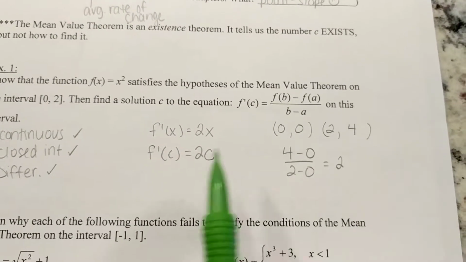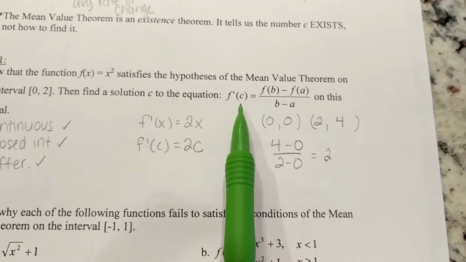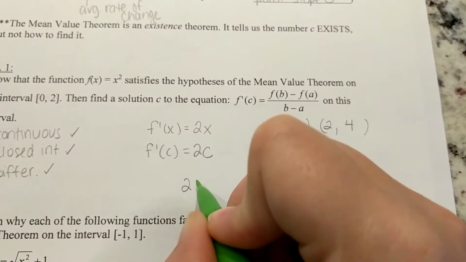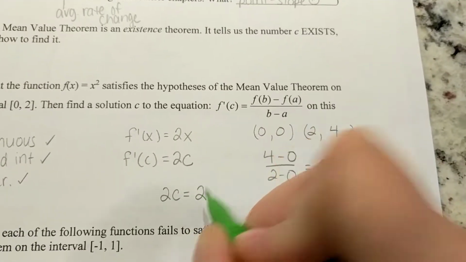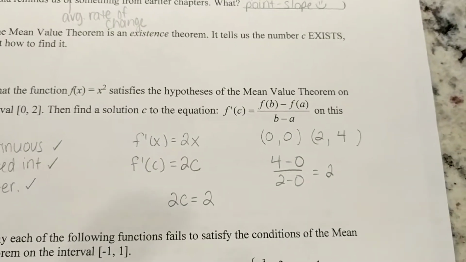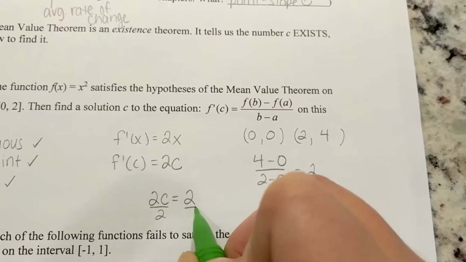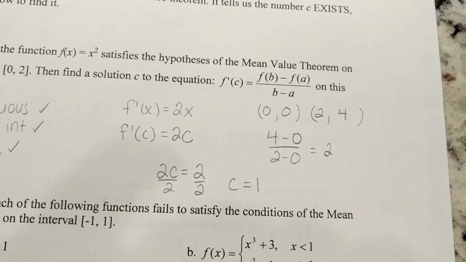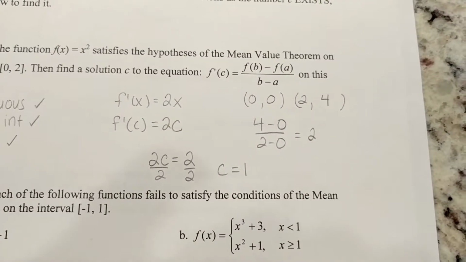They want to know, where does the instantaneous rate of change equal the average rate of change? So we would say instantaneous equals average. Where does slope equal slope? 2c equals 2. Divide by 2, and we find that it happens at 1.